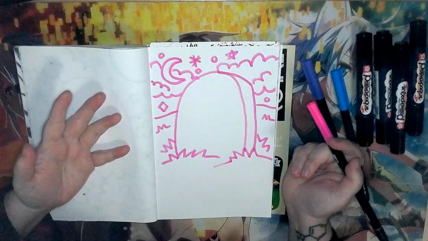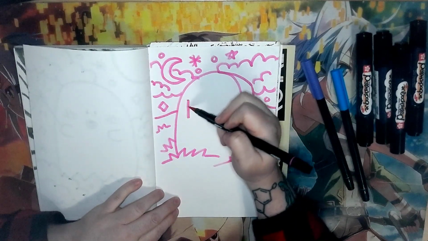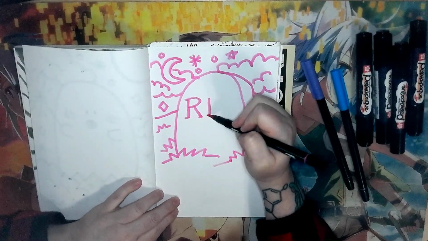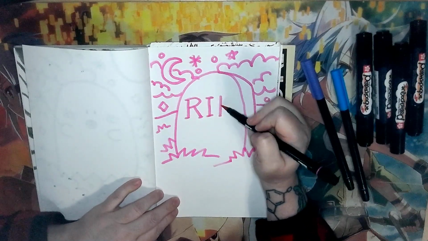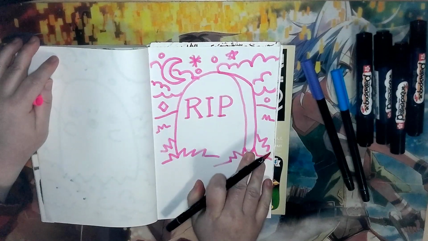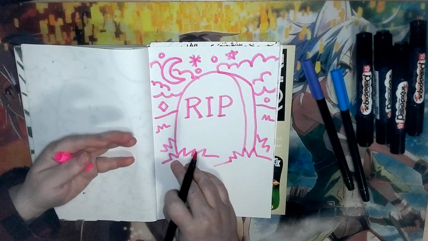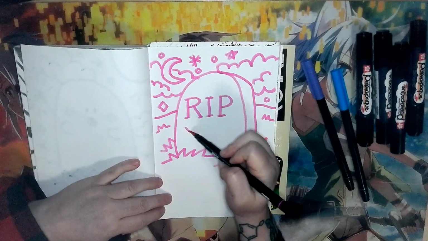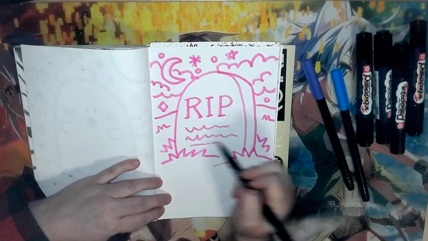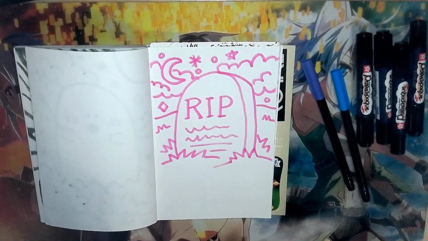Who's this grave for? I don't know, but just like in all the spooky shows and cartoons, I'm gonna have a RIP on it for rest in peace. Now, who is resting in peace? Well, if you can't decide, you could just put some squiggle lines and pretend that's text there, and then you don't have to say whose grave it is, and nobody will get offended.